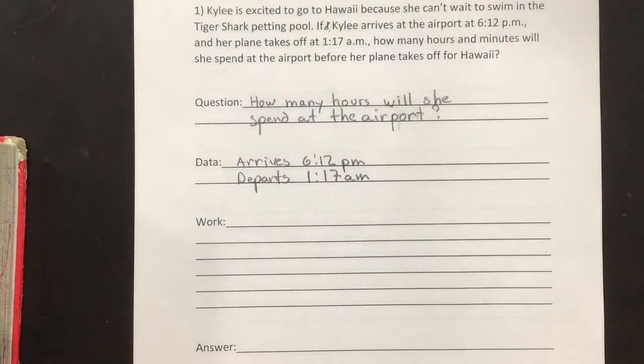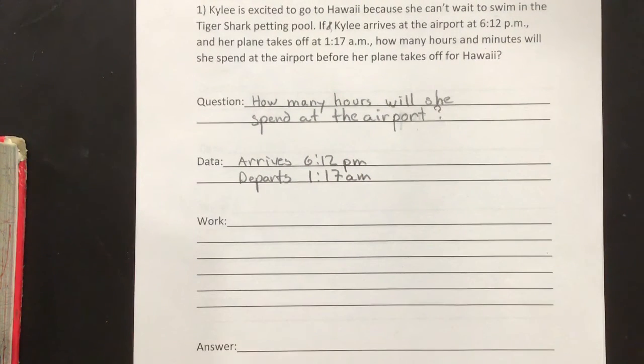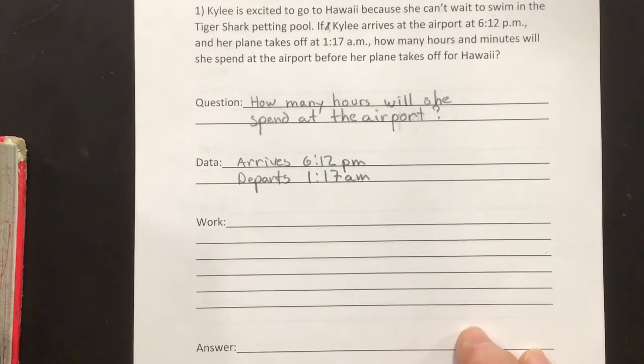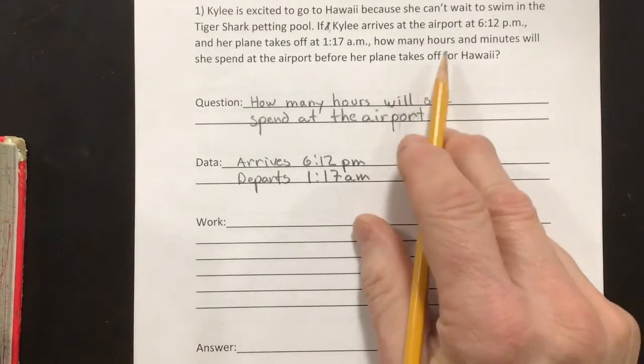Now work, there's a lot of different ways you can do this. I'm only going to show you a couple because I don't know about you, but when I see too much, it confuses me. So I'll show you just a simple subtraction way to do it. You have to remember we're not using base 10 though. It's 60 minutes per hour. So when we borrow, it gets a little more complicated. That's just one way. So I'm going to show you that first.